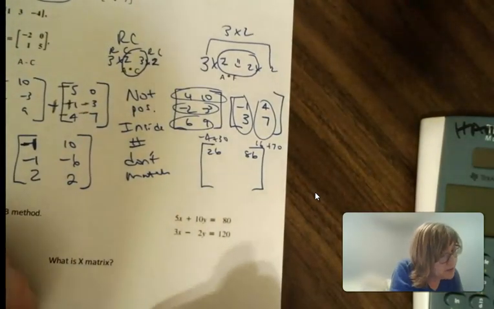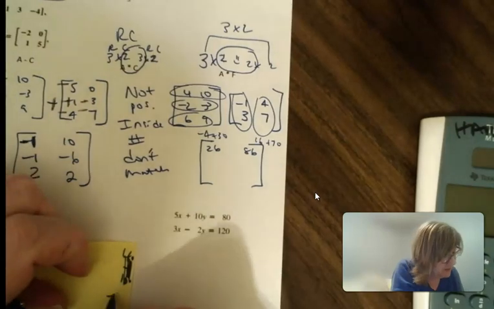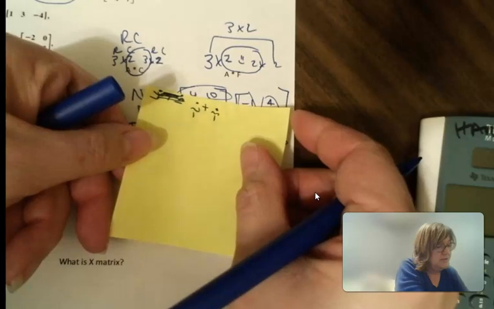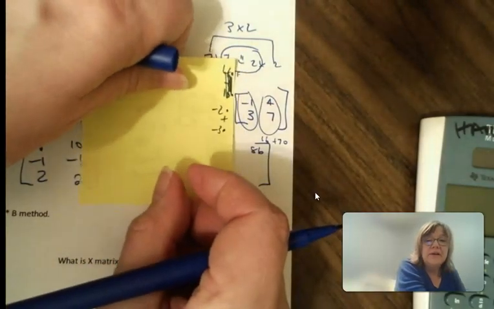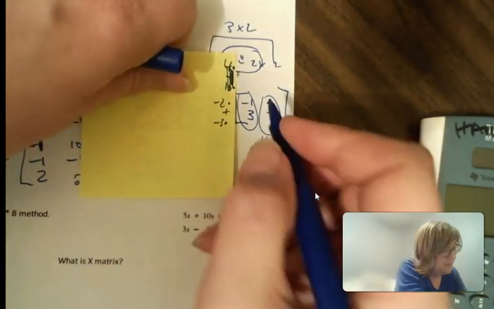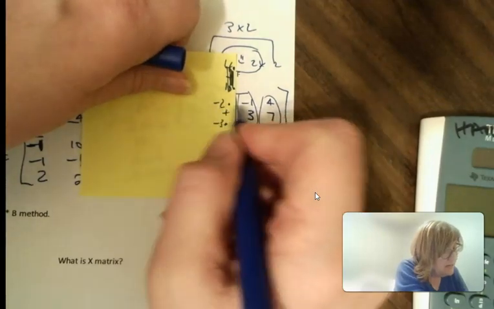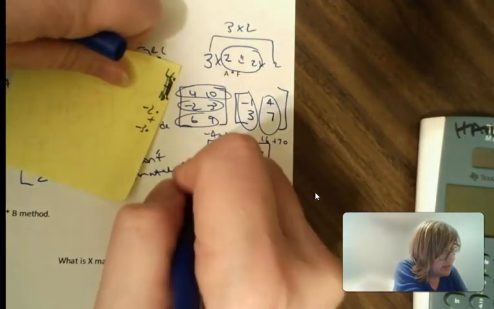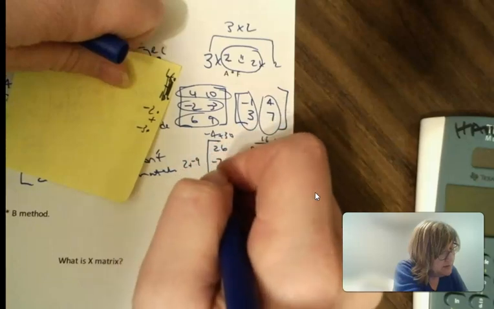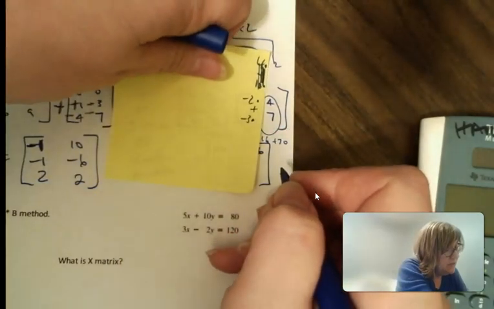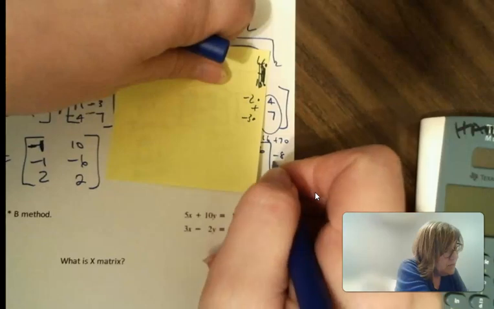And my next one is what? Negative 2, negative 3. So I'm going to take this row by the columns. So what do I get here? Here I get a negative times negative is a positive 2 and a negative 9. That's a negative 7. And here I get a negative 8 and what? Negative 21.